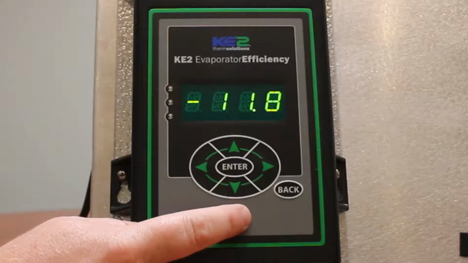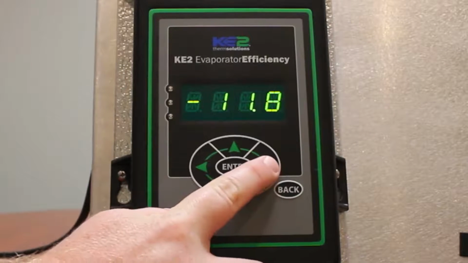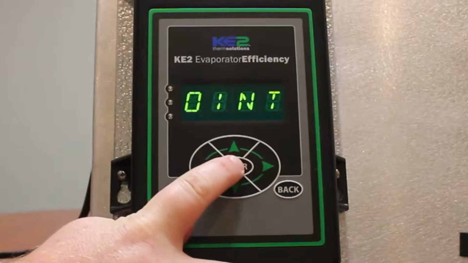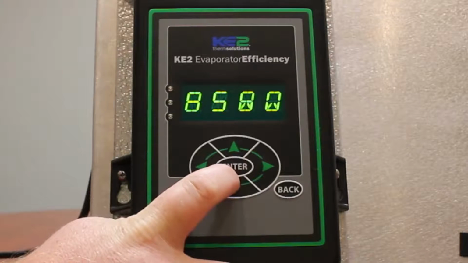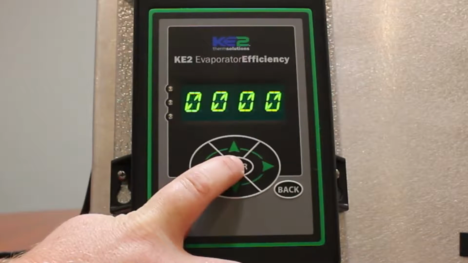Okay, so from the front of the controller, use the left or right arrow to move to the set points prompt. Press enter and a password prompt will appear. Press and hold the enter button until the display begins blinking. You can now enter the password. From the front panel, the factory default password is 2222.